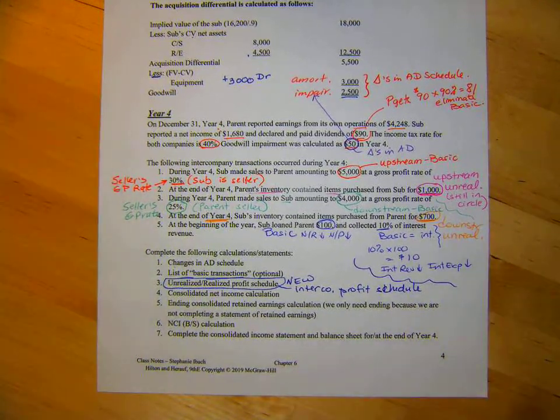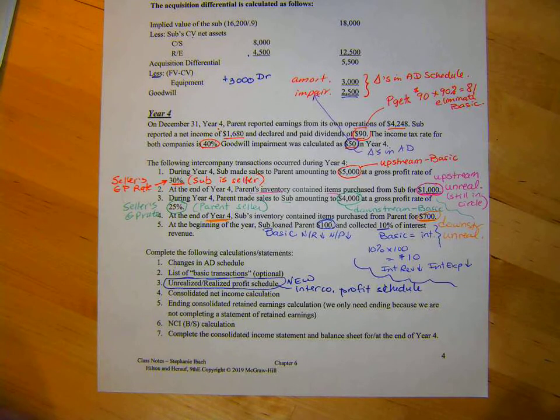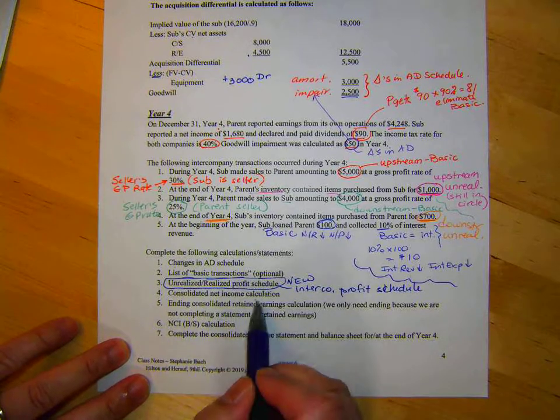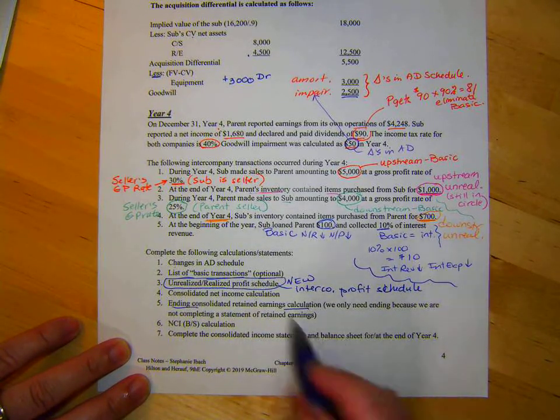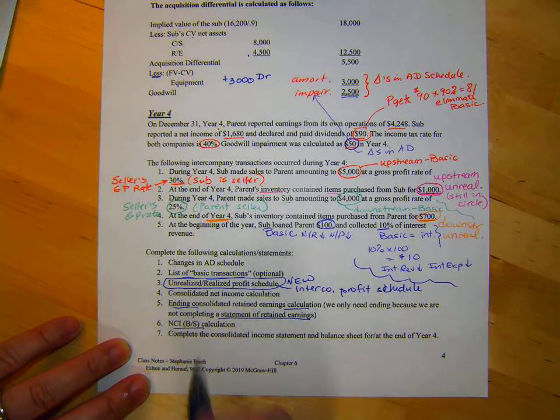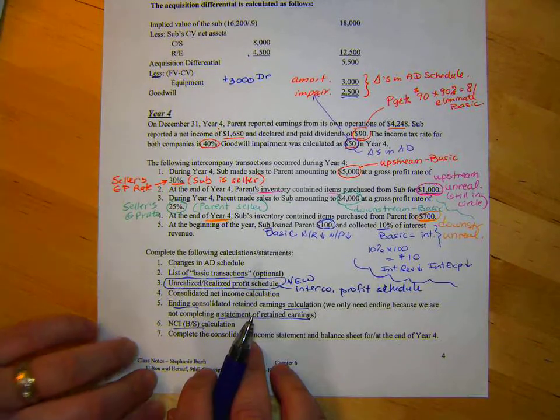Which is fitting because in real life, everybody calls things slightly different. I mean, look at two companies, you're never going to find the same chart of accounts. Okay, then we're going to do consolidated net income, ending consolidated retained earnings, because we're not completing a statement of retained earnings. We need NCI on the balance sheet, and we need the consolidated income sheet for the end of year 4.